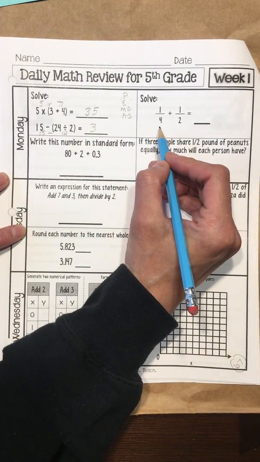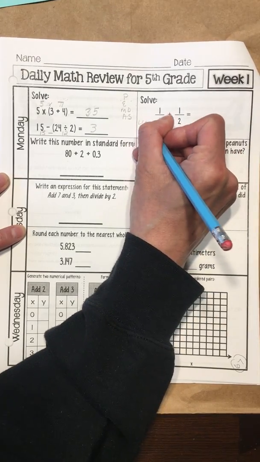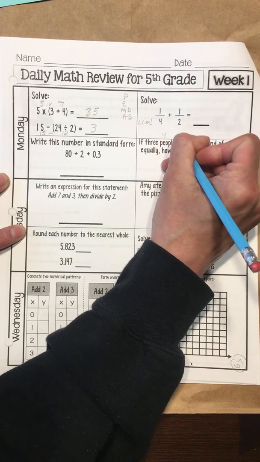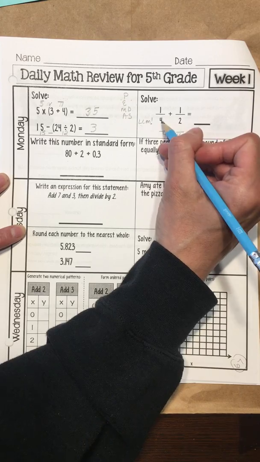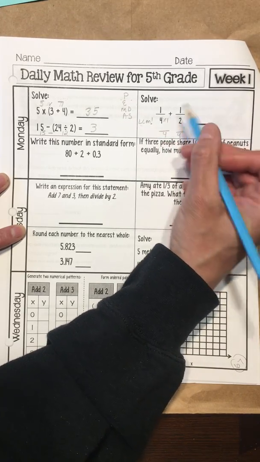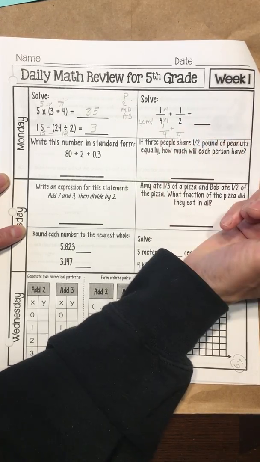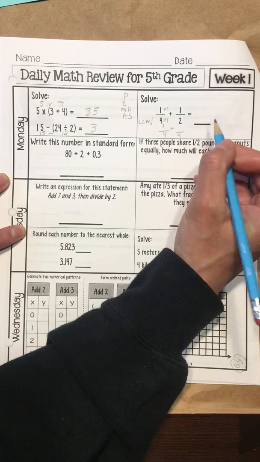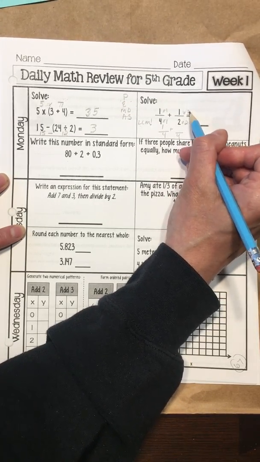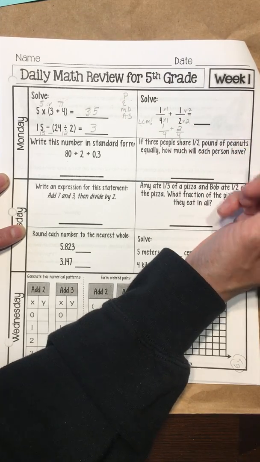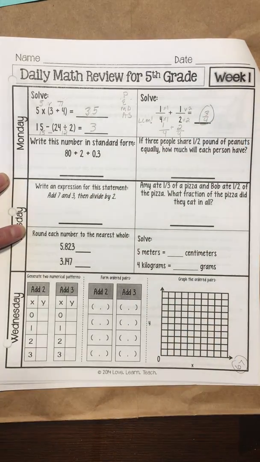Okay. Adding of fractions, I hope you keep in mind that we need to find common denominators. Find the LCM. Your common denominator will be a 4 and a 4. What do you do to 4 to get to 4? You multiply it by 1. Whatever you do to the bottom, you do to the top. 1 times 1 is 1. We add. What do you do to 2 to get to 4? You times it by 2. Whatever you do to the bottom, you do to the top. 1 times 2 is 2. And then when we add, we get 3/4. And that is your answer.